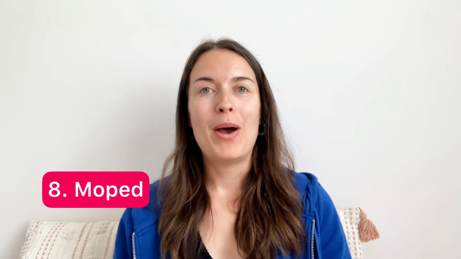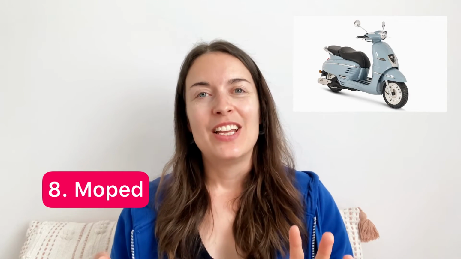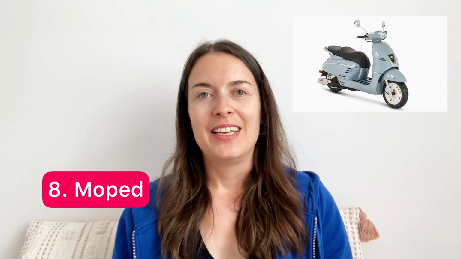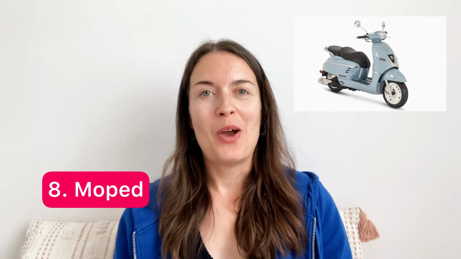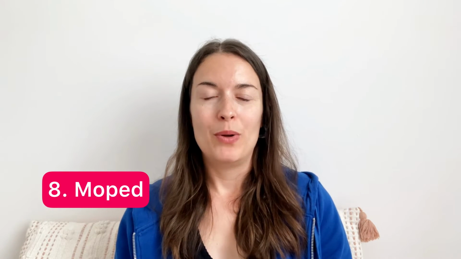The next word comes from Swedish. Moped. And it's this vehicle here. It's not a motorbike. It's smaller and slower, and you usually use it within a city. Moped. Remember to stress the first syllable. Moped. This one comes from Italian. Cello.